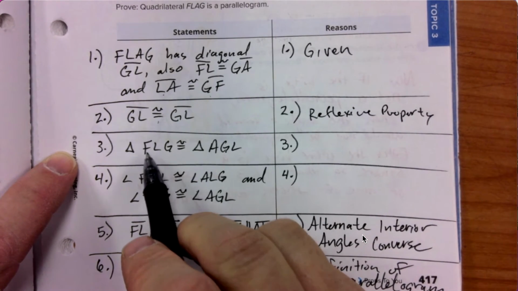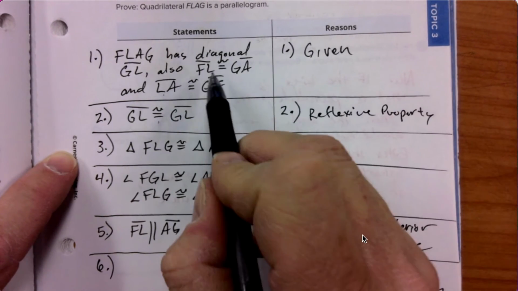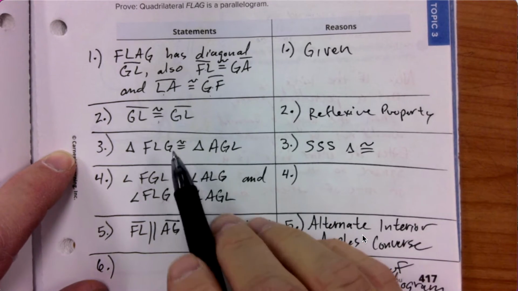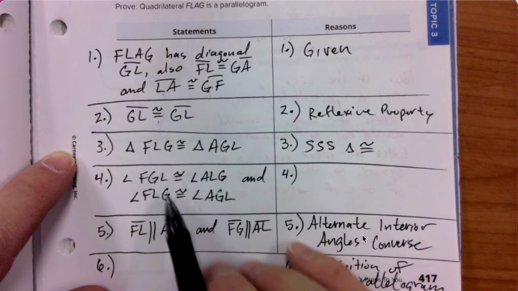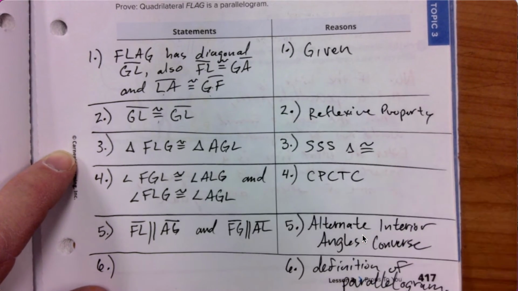Therefore, triangle FLG is congruent to triangle AGL by side, side, side. There they are, 1, 2, and 3. Side, side, side, triangle congruence. And since the triangles are congruent, the angles created by those sides must be congruent by corresponding parts of congruent triangles are congruent.